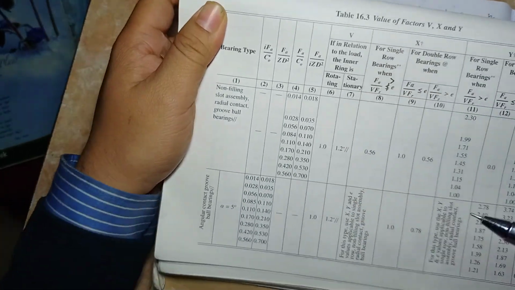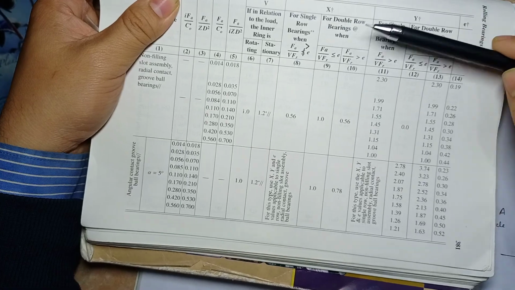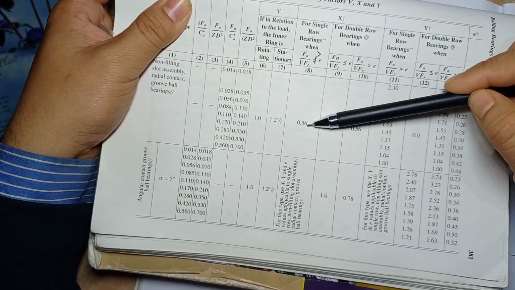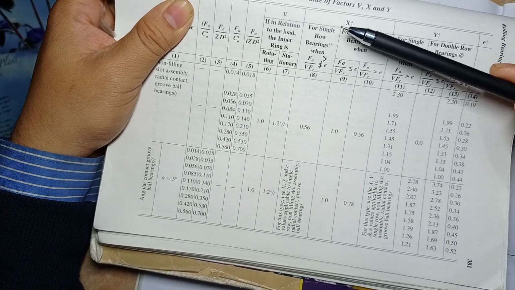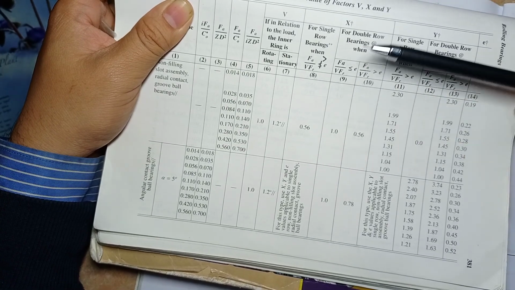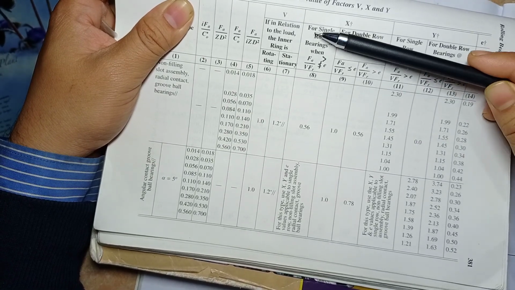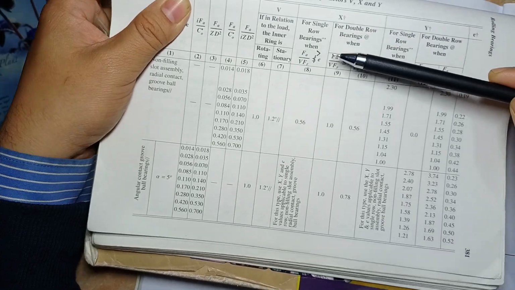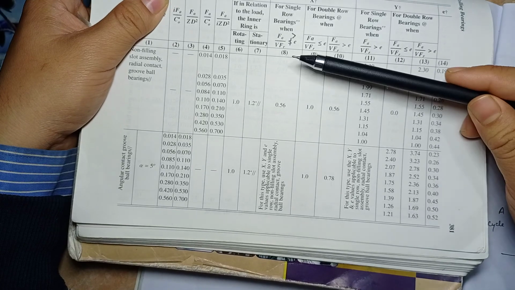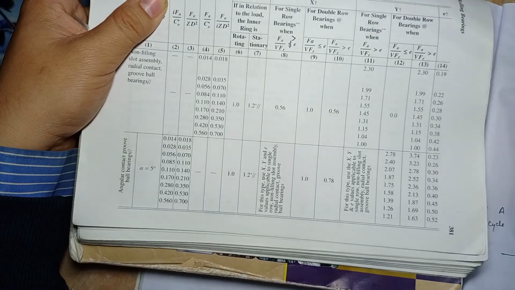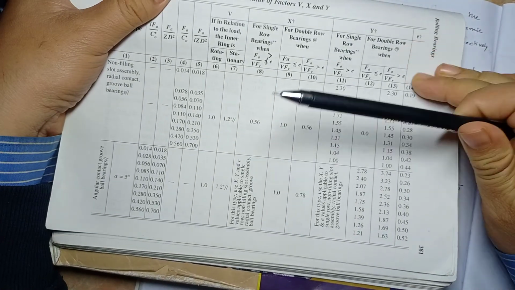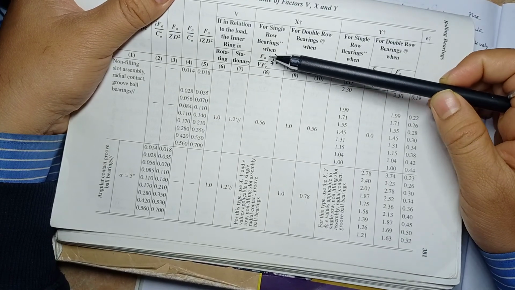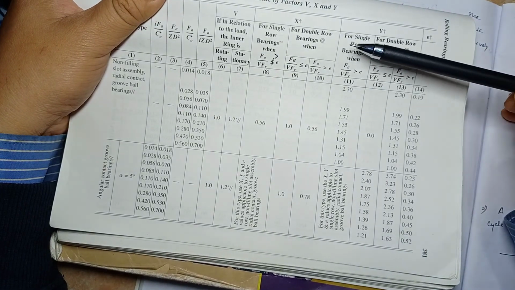Now you have to calculate X. X is given for single row bearings, it is written. If nothing is mentioned, you go for single row bearing. Now small e here is a number which you have to compare with the ratio Fa by VFr.